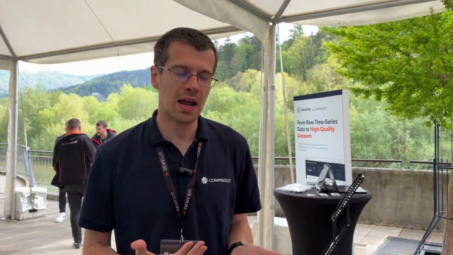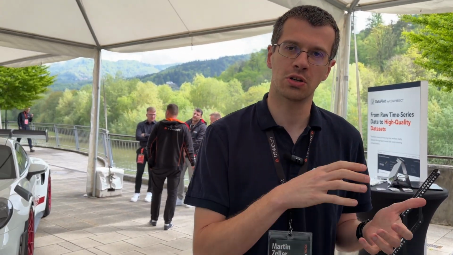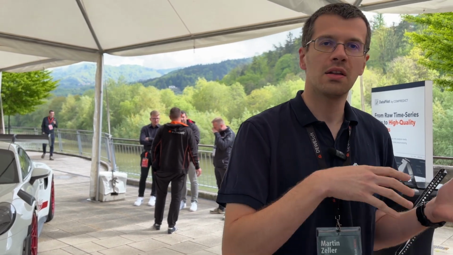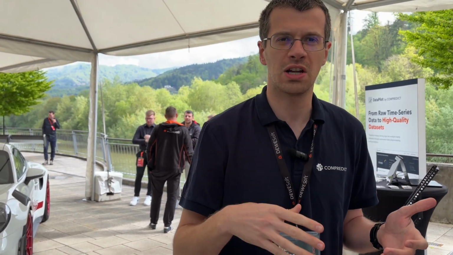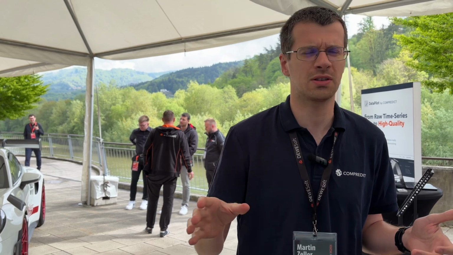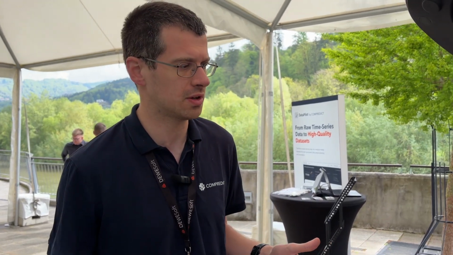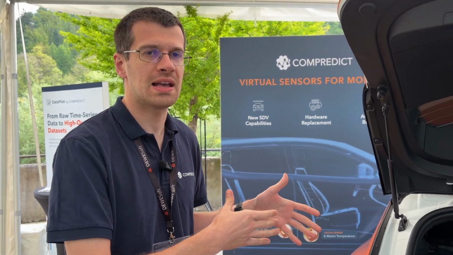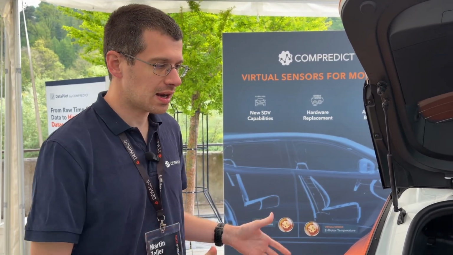Basically, the idea is to use information coming from the vehicle, typically speeds, acceleration, things that have been measured on any CAN bus for years in the automotive industry, and to extend them to make any series production vehicle as smart as a prototype. And this is exactly what we did here.